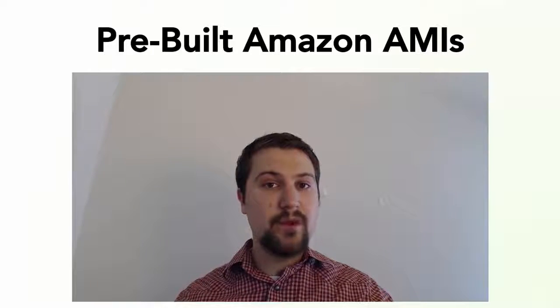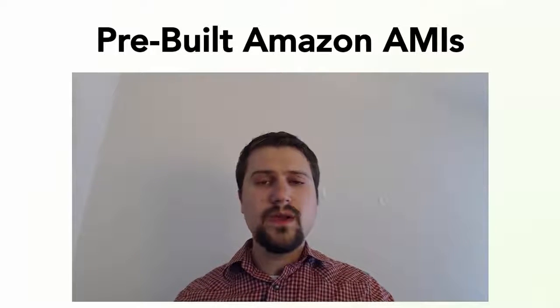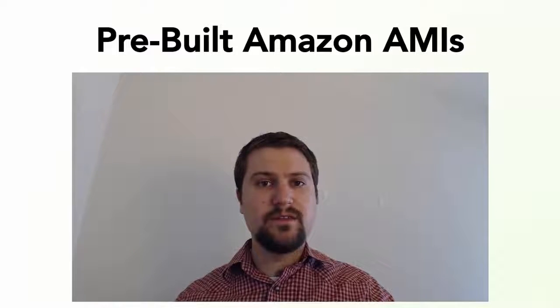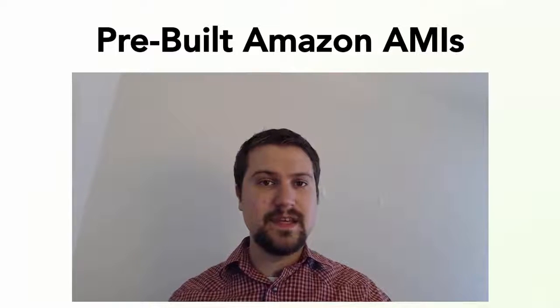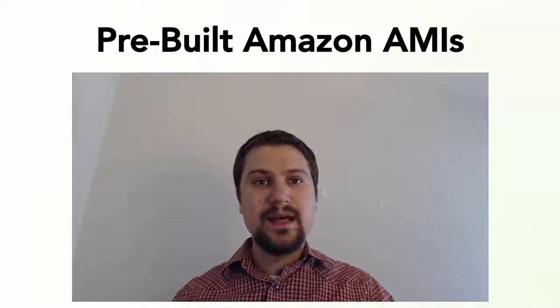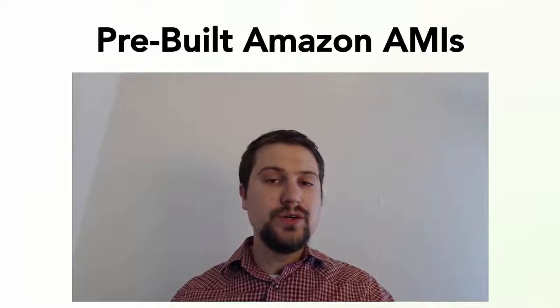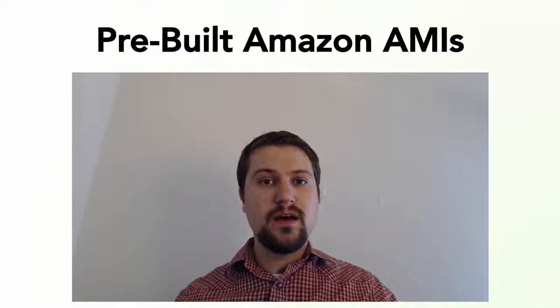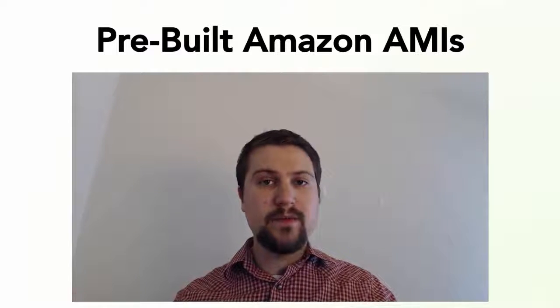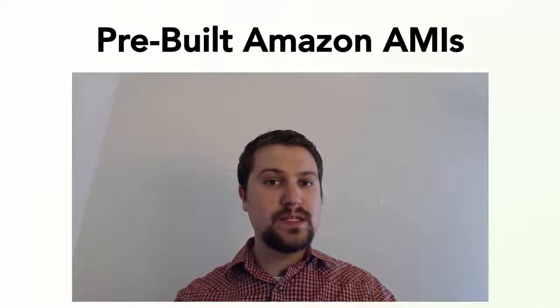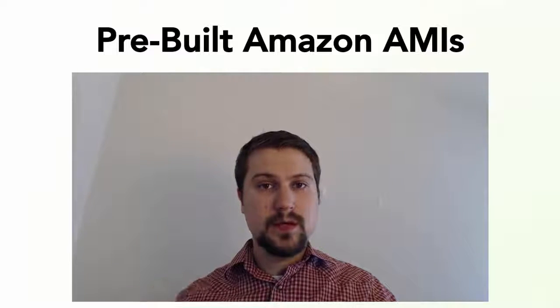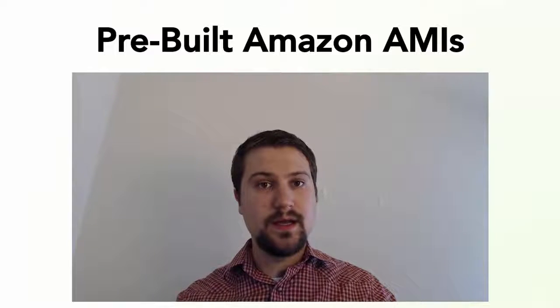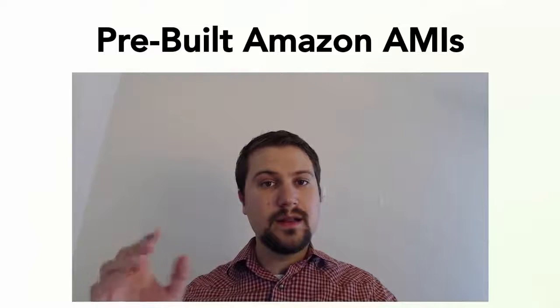Then there are paid-for AMIs. There are a lot of applications out there that have really high licensing fees. And what you can do within the AMIs is open up a pre-built AMI from the manufacturer. You have to pay the base compute cost to Amazon, but then you add on a little bit of extra per hour that goes to the manufacturer.